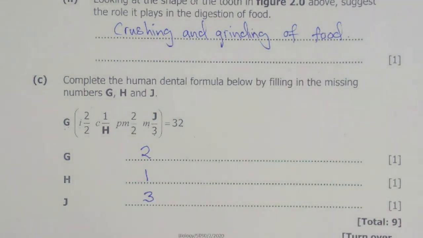So these were the solutions to question number 2 for GCE paper 2 biology 2020, and the total marks was 9 marks. So if we are able to answer all these questions correctly, you would have gotten yourself the 9 marks.